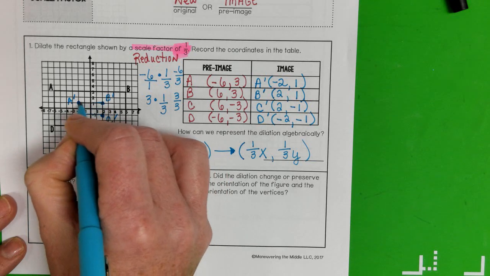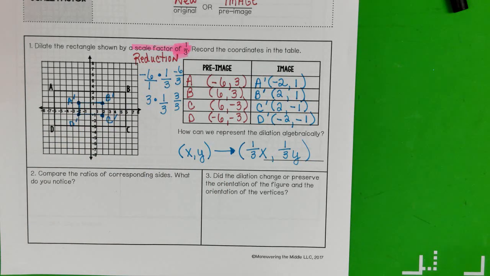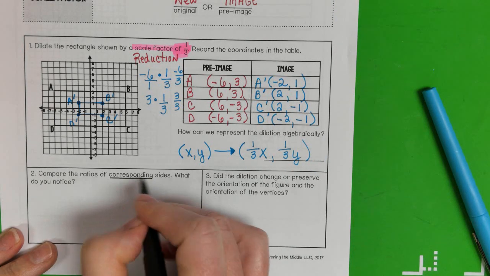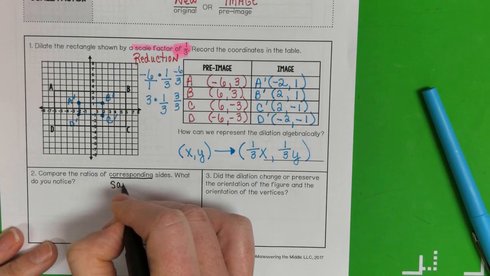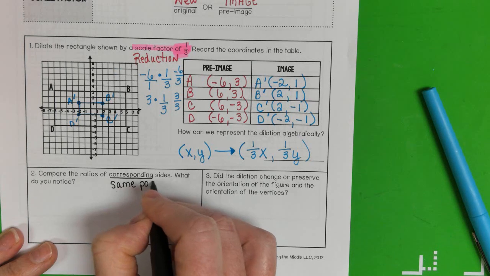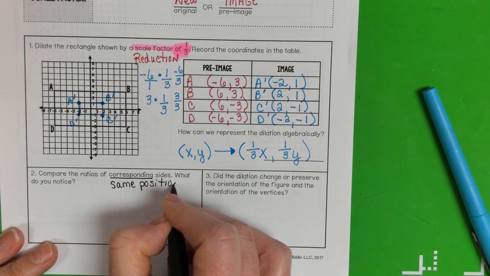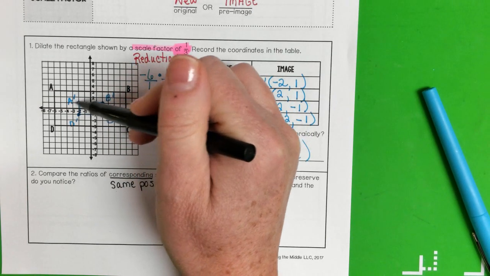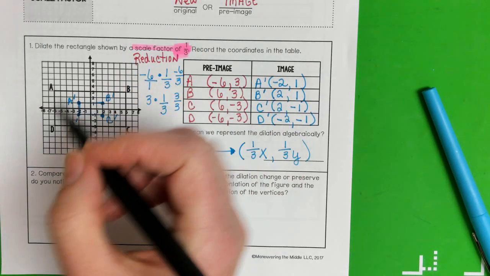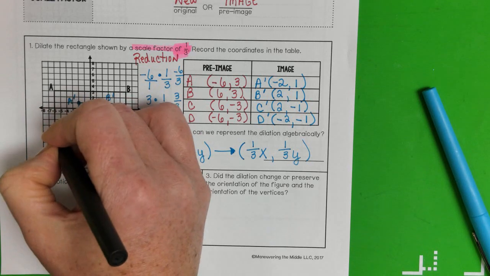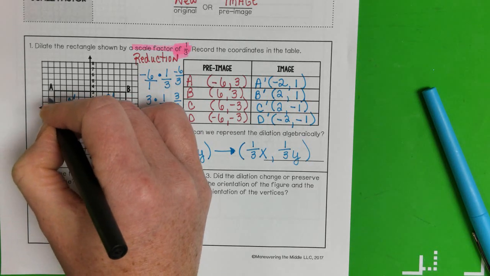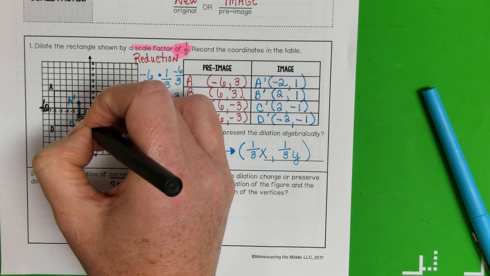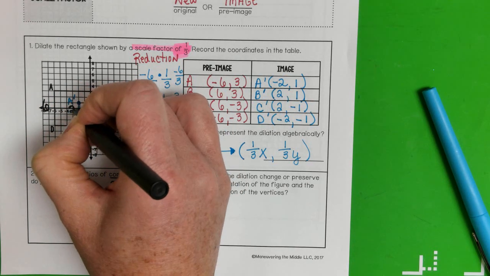Corresponding means they're in the same position, the same place in the rectangle. So let me show you. We have AD and then A prime, D prime. Those are corresponding sides. How long is this side? 1, 2, 3, 4, 5, 6. That's 6 units. A prime, D prime is only 2 units.